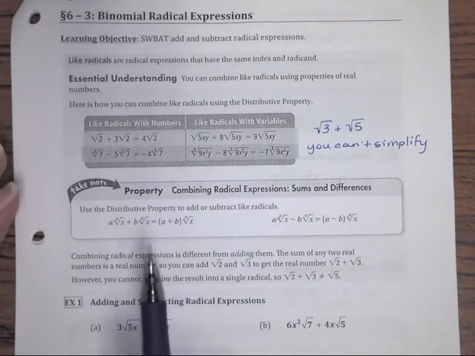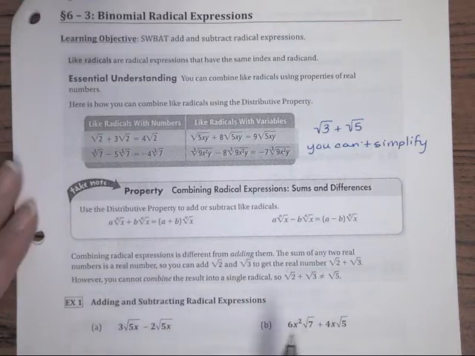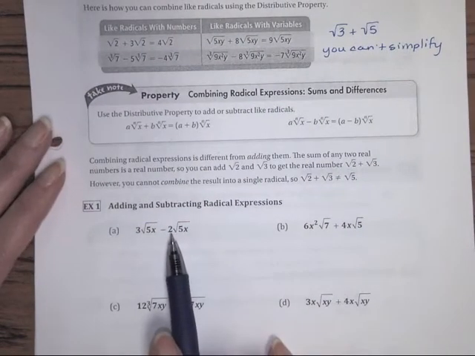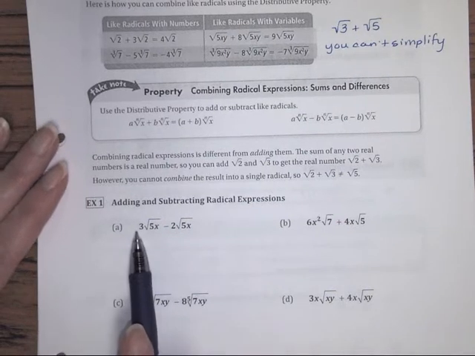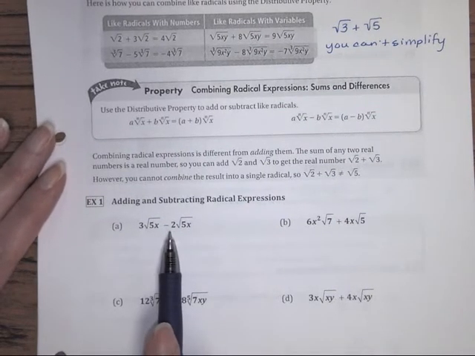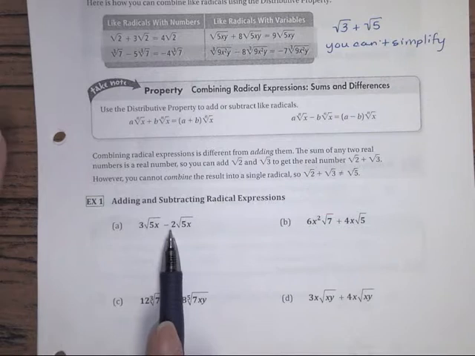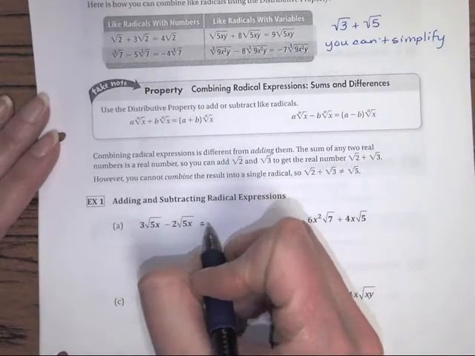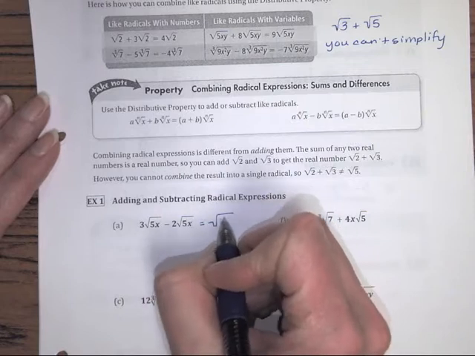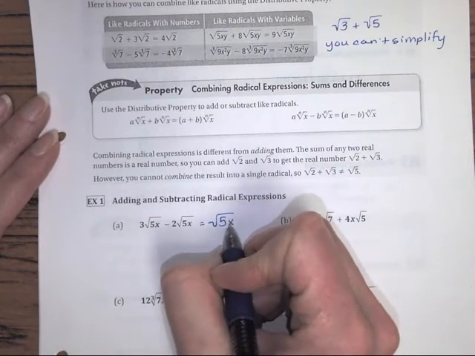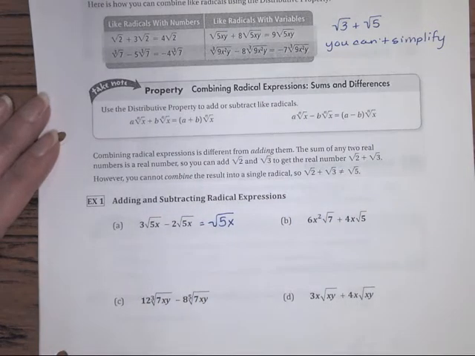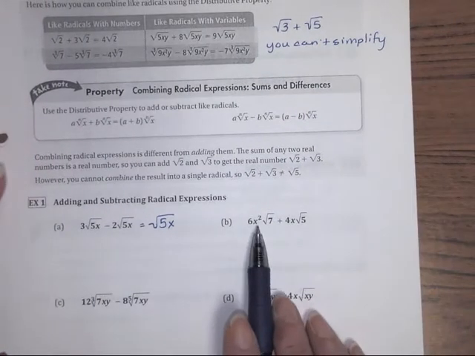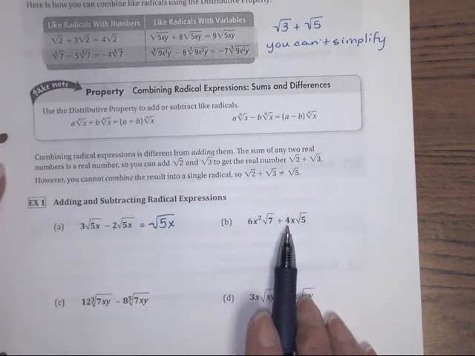So let's go down here to our first example. So I've got 3 square roots of 5x minus 2 square roots of 5x. Just subtract your coefficient. So 3 minus 2 gives you 1. That would be 1 square root of 5x.